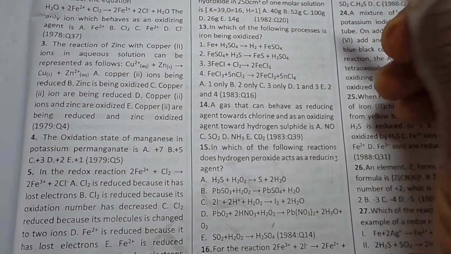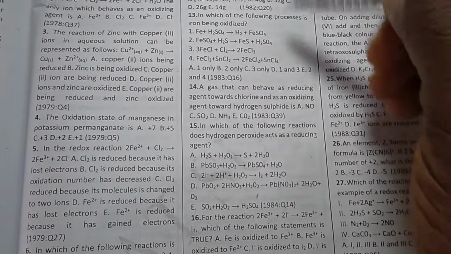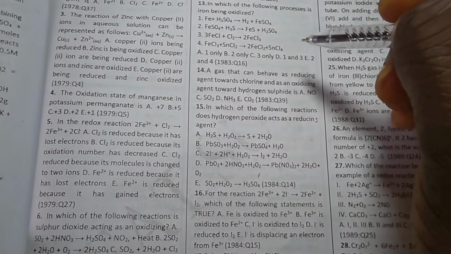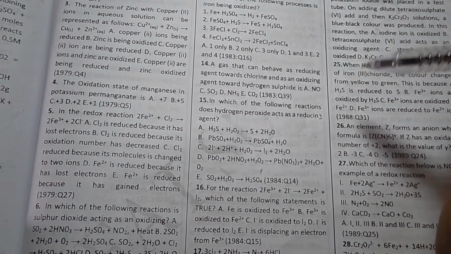So number 13 quickly, because time is going and I need to stop the video at this point. Even from what I've been doing so far, you should be able to solve up to number 15. Then if there's any question, you have to pick all these questions.